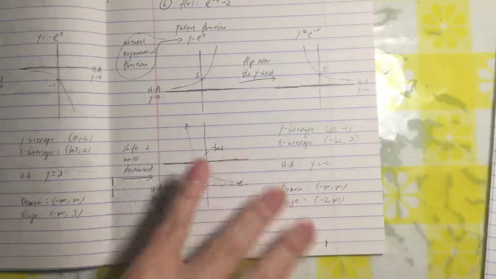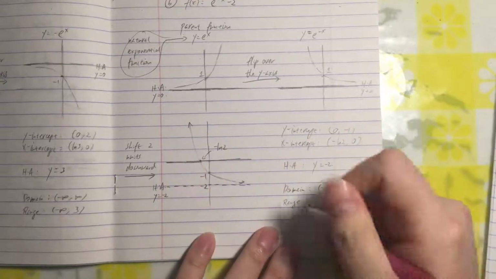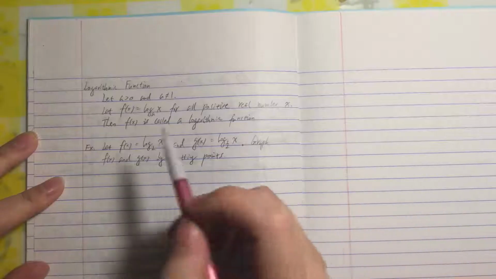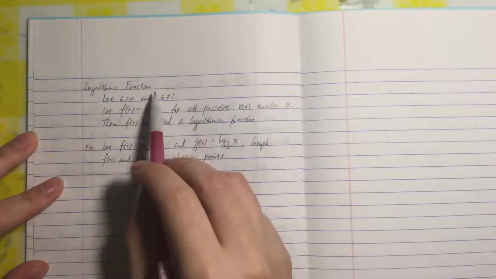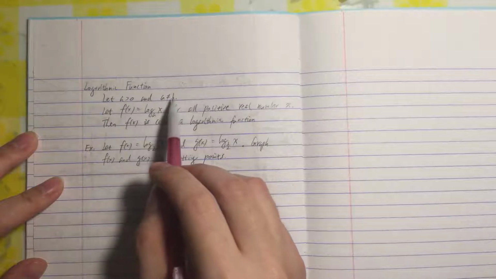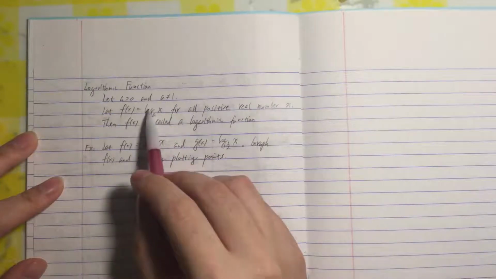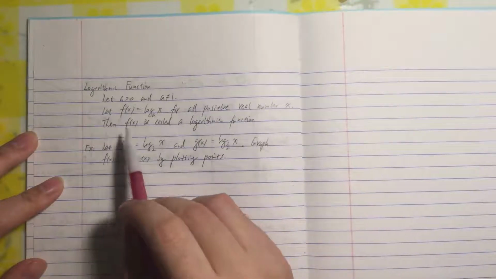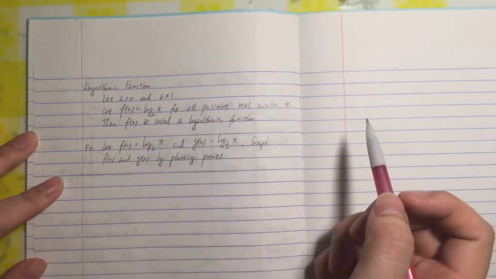That's the domain and range. Next, let me introduce the logarithmic function. Let a be a positive number and a not equal to 1. Let f of x equal log base a of x for all positive real numbers x. Then f of x is called a logarithmic function.